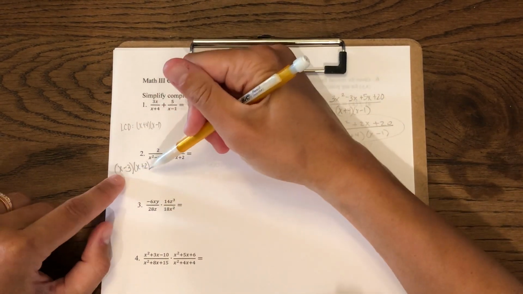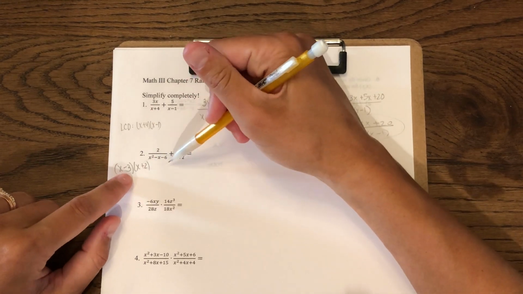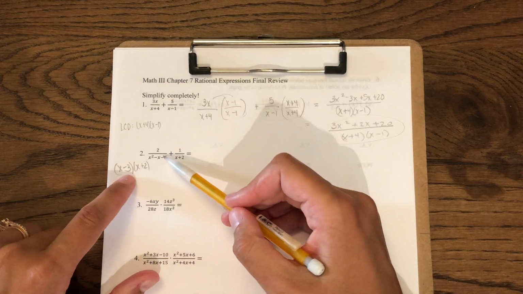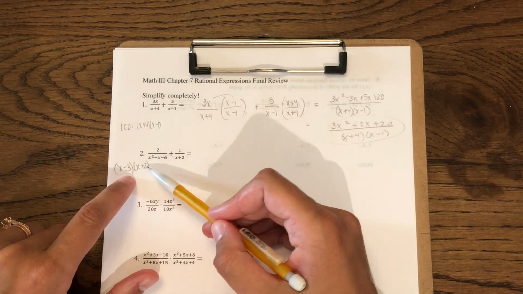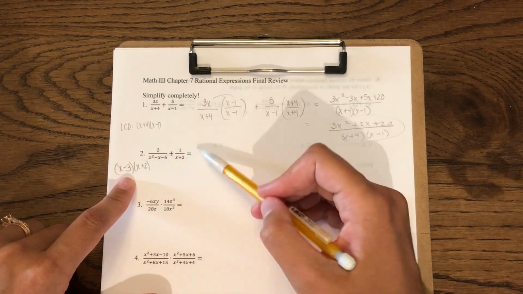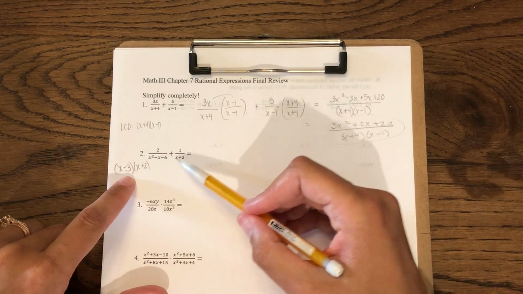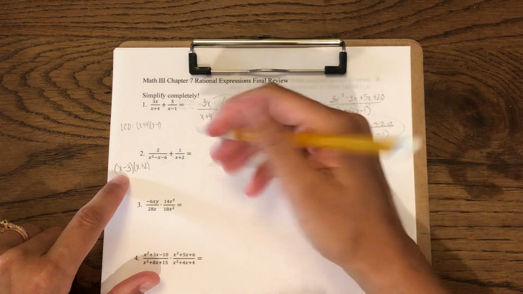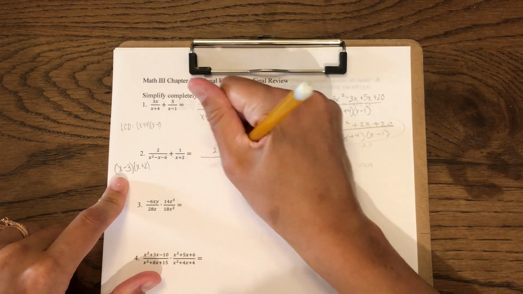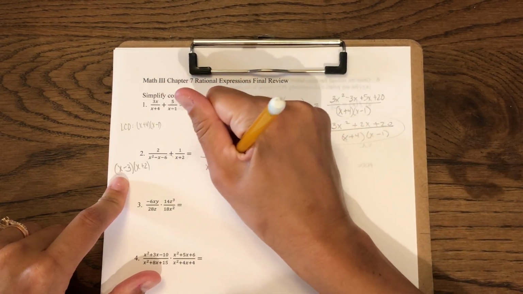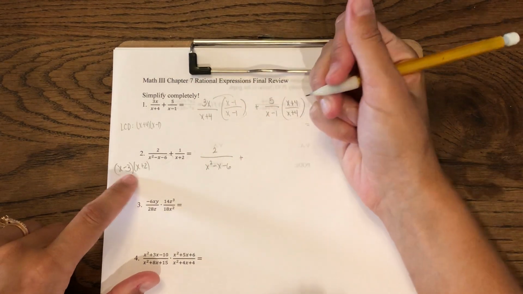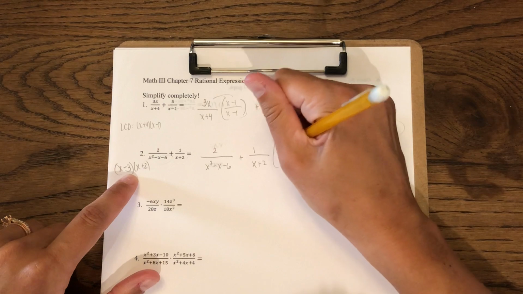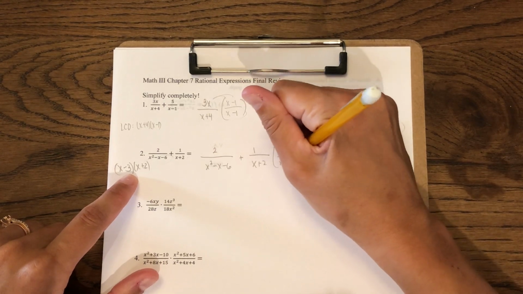Double check it. Negative 3x plus 2x, yes, that's negative 1x. Negative 3 times positive 2 is negative 6. So the least common denominator is going to be x minus 3 times x plus 2. We've already got that for this term. And then for the second term, to get this denominator, we just need to multiply by x minus 3 over x minus 3. So first term, 2 over x squared minus x minus 6, it's already good, plus the second term, 1 over x plus 2, multiplied by x minus 3 over x minus 3.